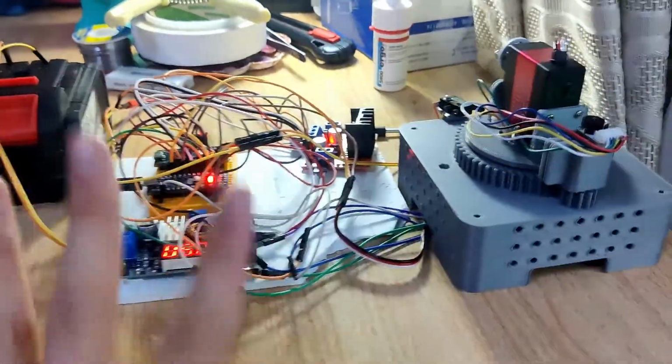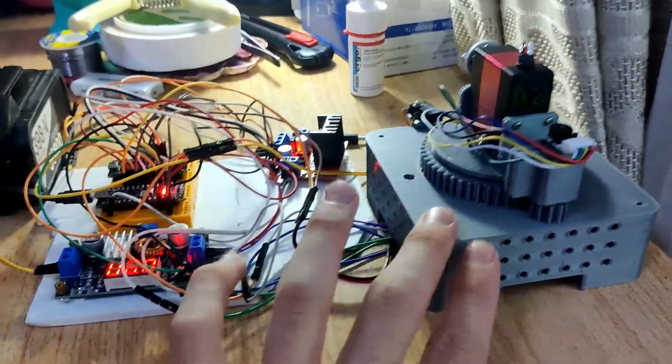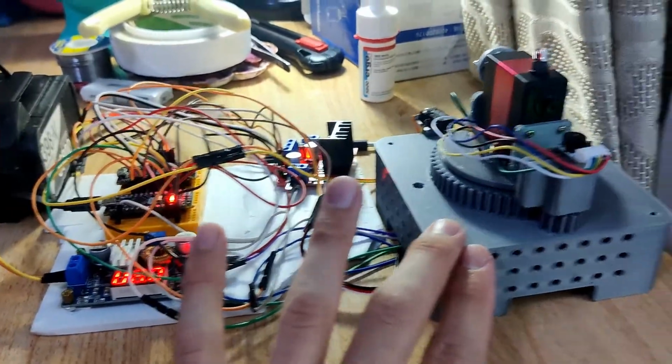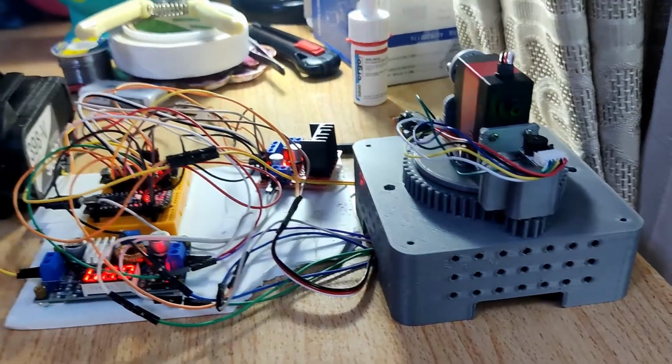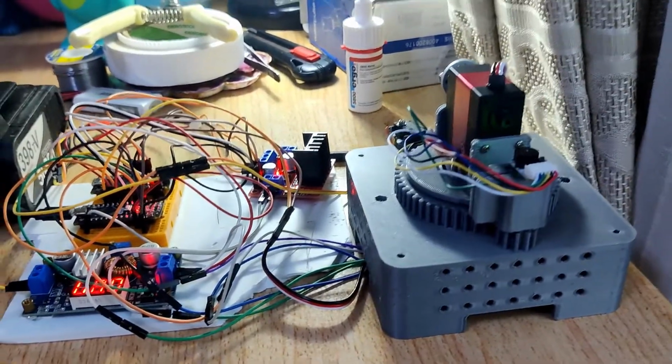Okay, so this is my setup. This is the turret that I'm making, and now I'm just demonstrating the PID function of it. So that's not all of it. It's just a part of it.